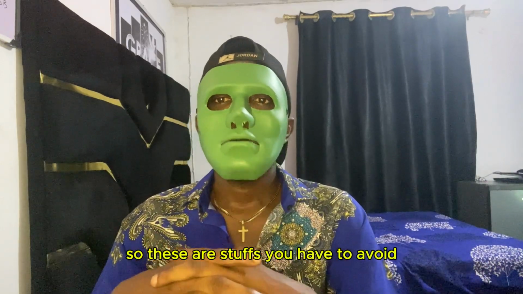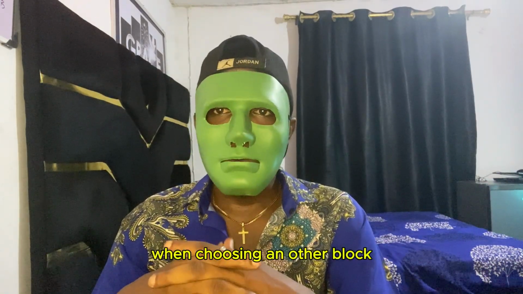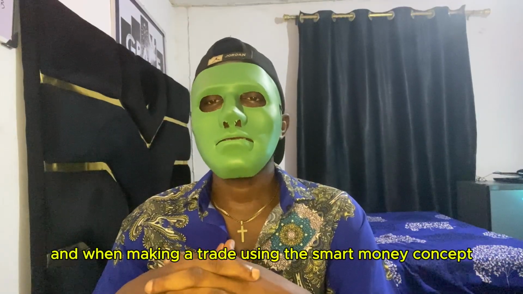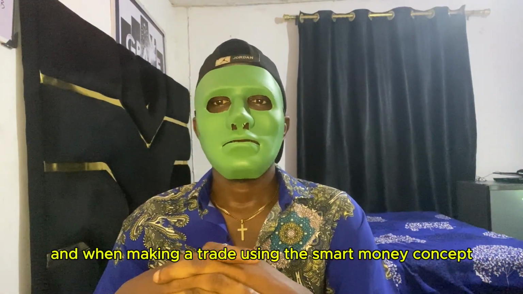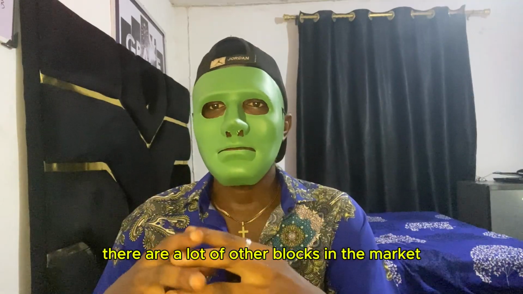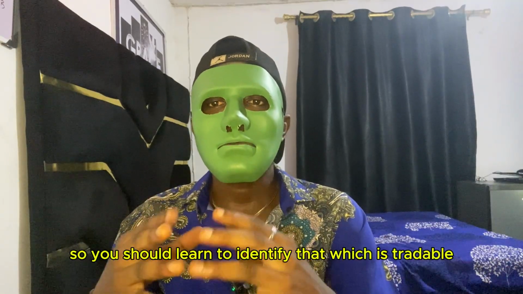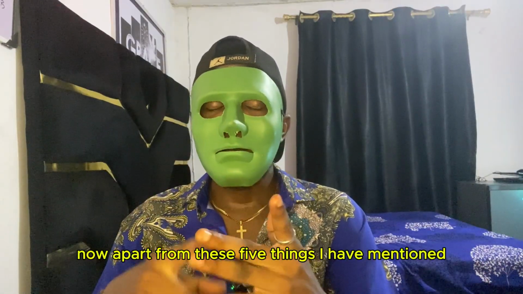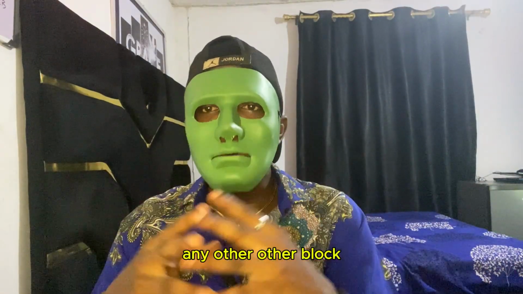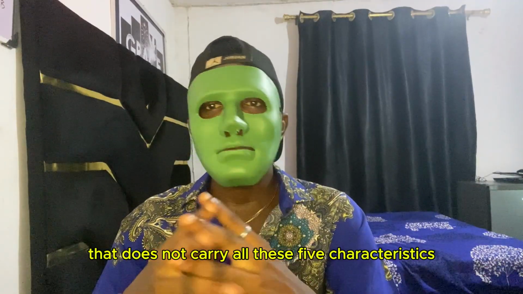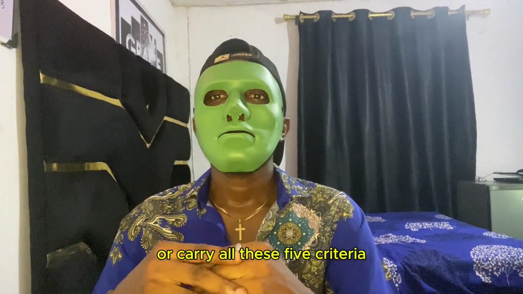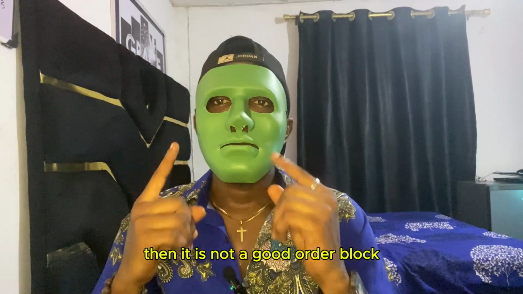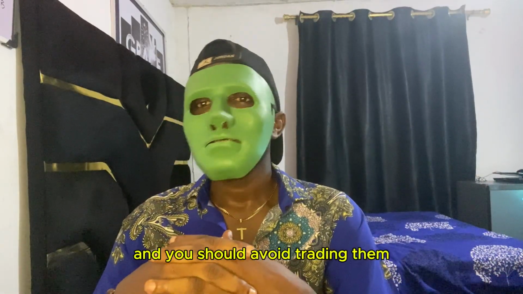So these are things you have to avoid when choosing an order block and when making a trade using the smart money concept. There are a lot of order blocks in the market, so you should learn to identify that which is tradable and that which is not tradable. Now apart from these 5 things I have mentioned, any order block that does not carry all these 5 characteristics or criteria is not a good order block and you should avoid trading them.